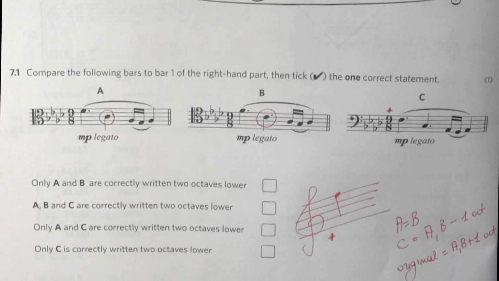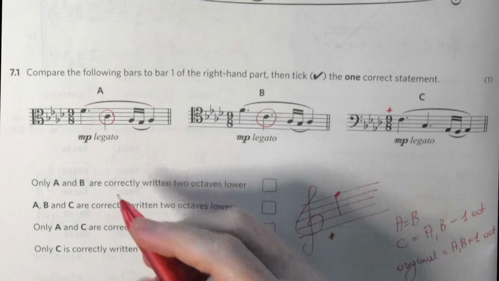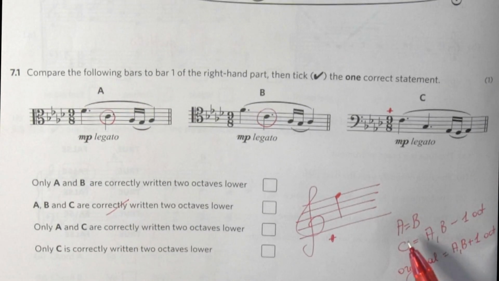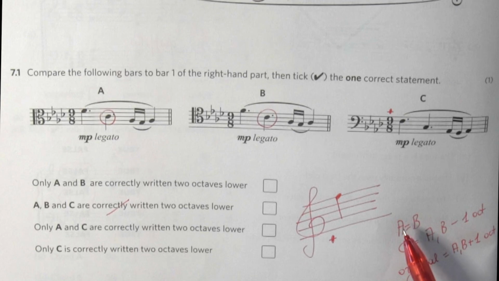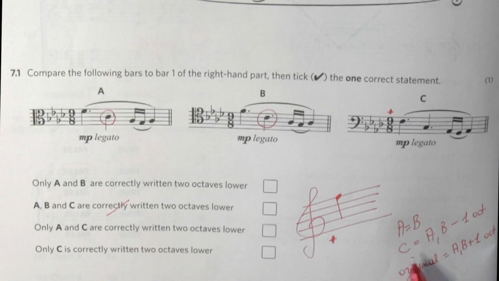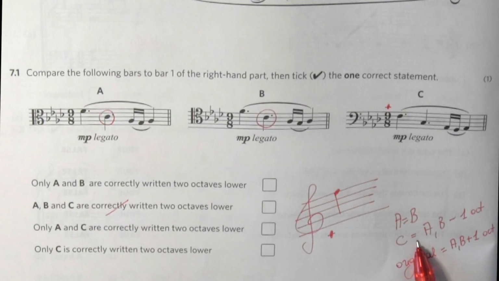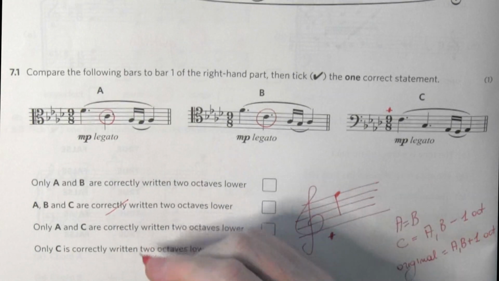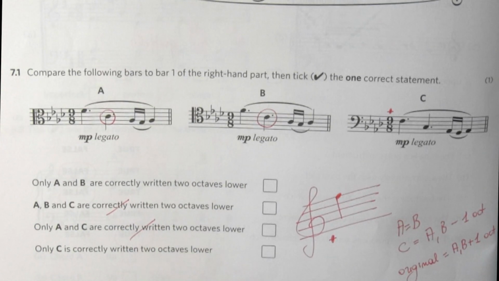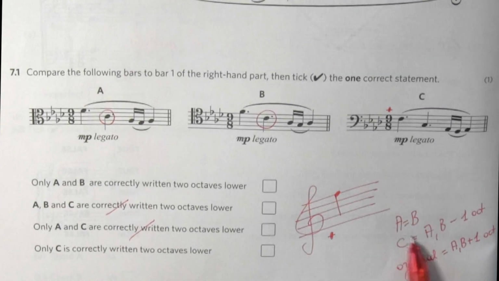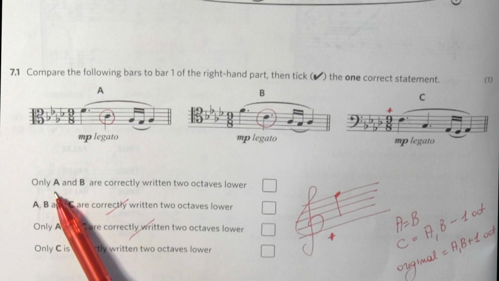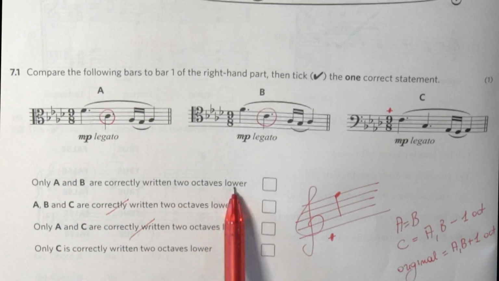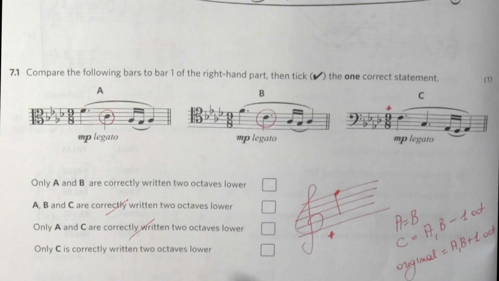Okay, so we need to see. A, B and C can't be, because C is different. A and B could be together because A and C are not the same. So this one is also not possible. And now C is on its own, so yes. Only A and B are correctly rewritten 2 octaves lower. No, it's just 1 octave. So it should be this one.